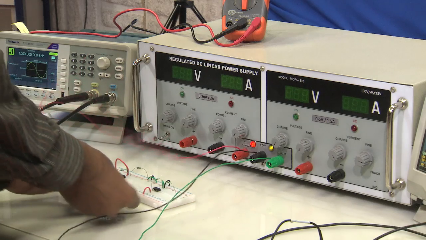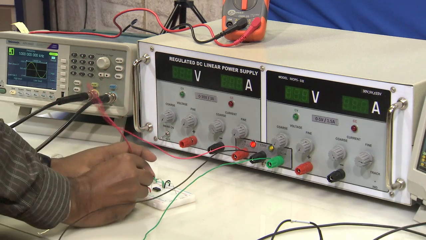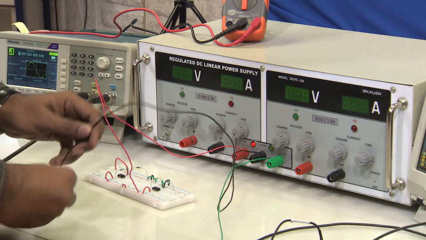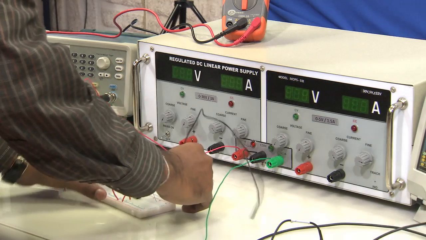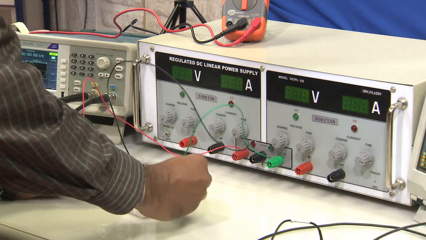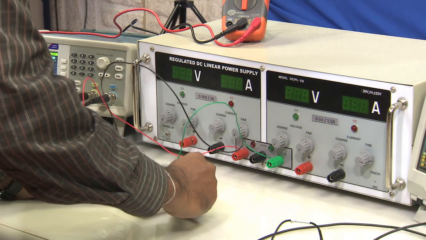What he is performing right now is connecting the bias voltages plus 15, minus 15 to the inverting amplifier using the op amp.